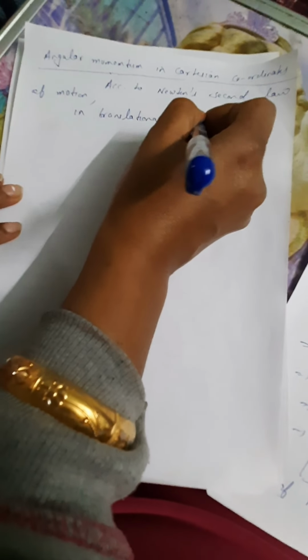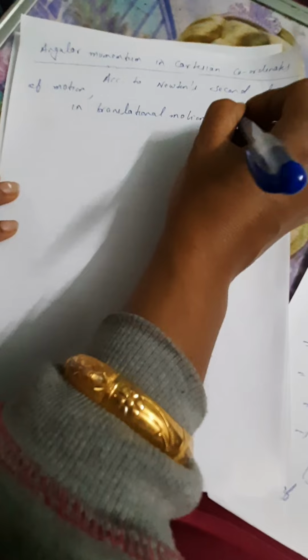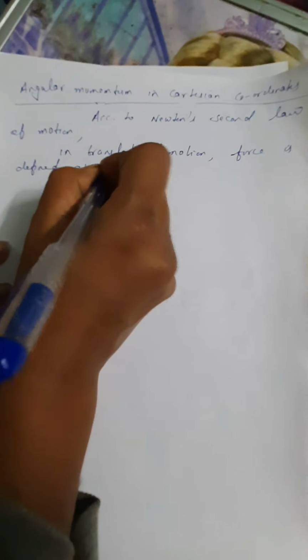So now we will explain angular momentum in Cartesian coordinates. Clear? According to Newton's second law of motion, in translational motion, force is defined as the rate of change of linear momentum.